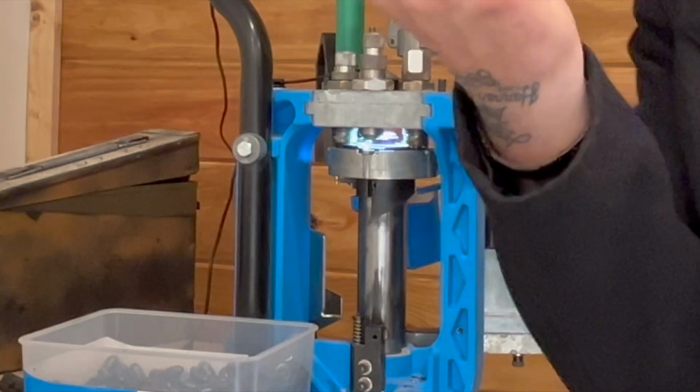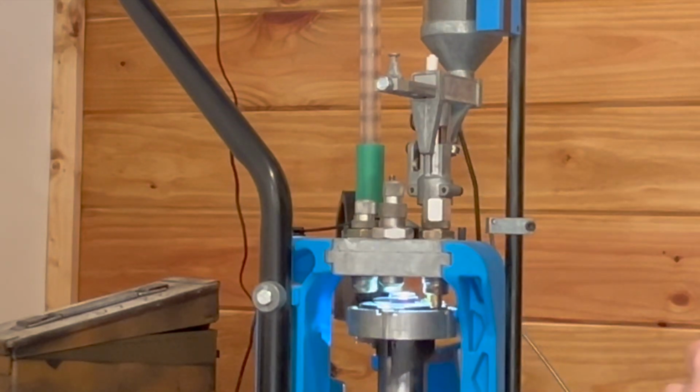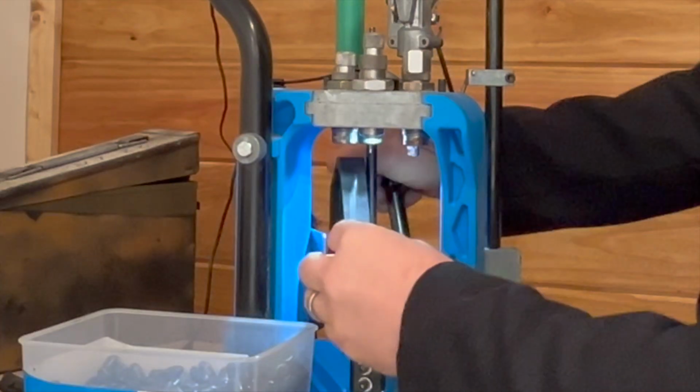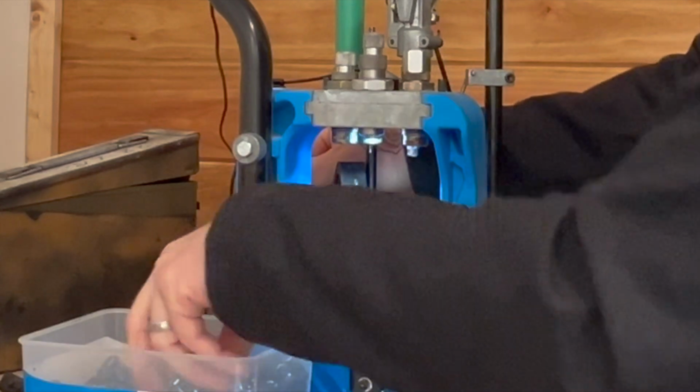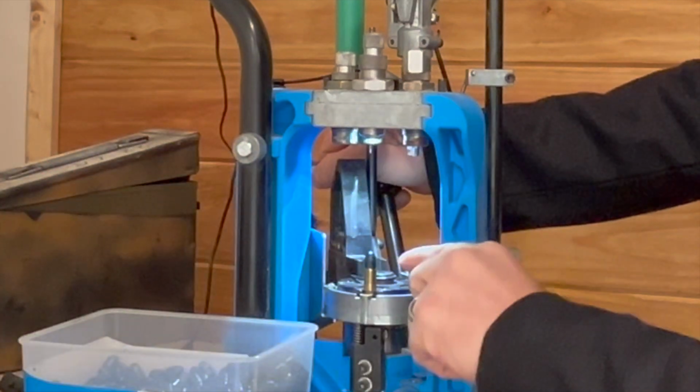All this does is flare the neck of that case a little bit so that I can fit that bullet in there a little bit better. It makes it easier for the reloading aspect of it. Then I set my bullet on top of there, and you can see we've got our little bullet here, and I've just set it right on top of that.